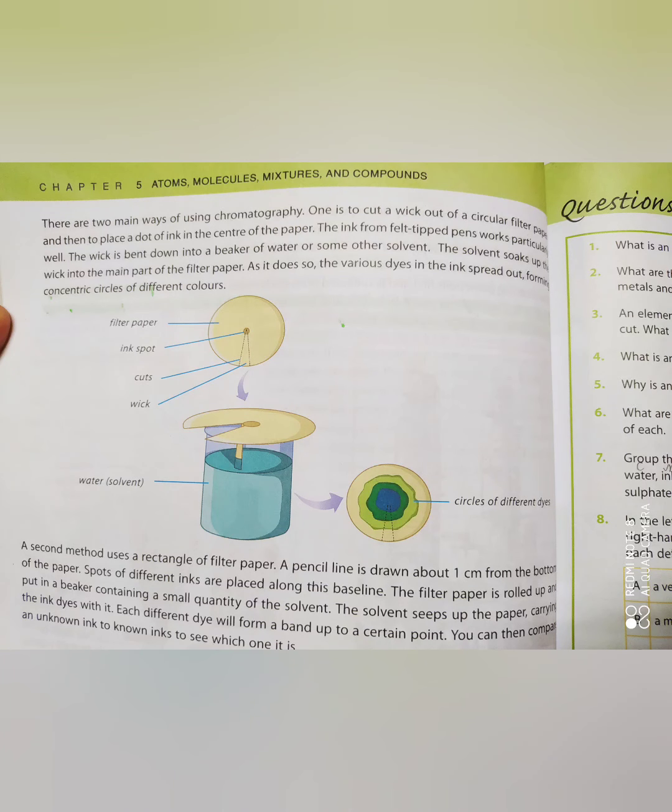In inks and dyes, different drops of inks, different mixtures of inks and brands are used. These brands can be separated easily. Two ways of chromatography are shown here. In one way, a circular filter paper is used. A dot of ink is put in the center. The ink from felt tip pens works particularly well.